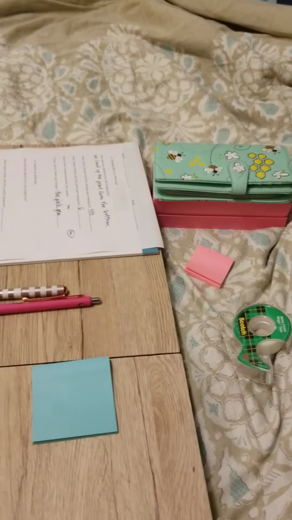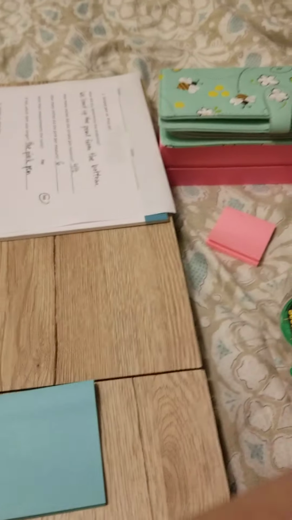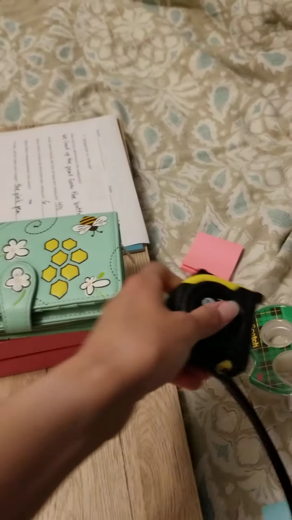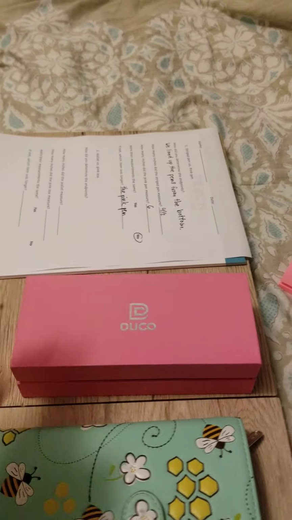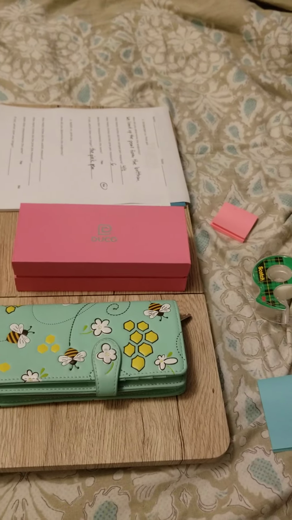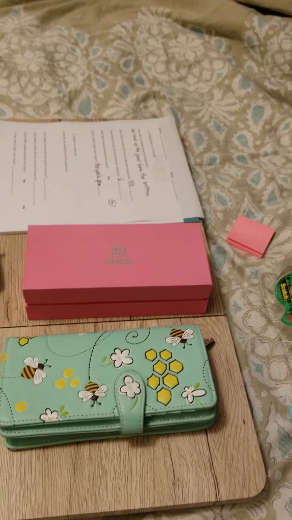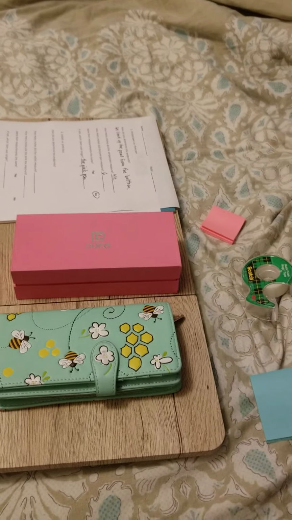Now, number 2, we're going to set these aside and put these here instead. So here we have a wallet and a pink box. So we're going to measure and see which one of these is longer.